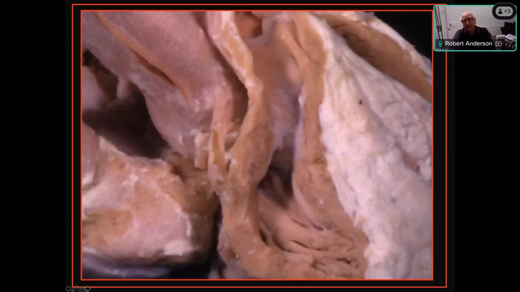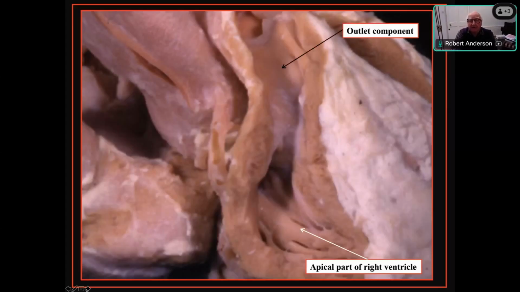And this is exactly what we see in this congenital malformation that you will know as tricuspid atresia. So in tricuspid atresia, we know the right ventricle is incomplete. It has an apical part, it has an outlet part, but just as in the developing heart at the early stage of development, it lacks its own inlet portion.